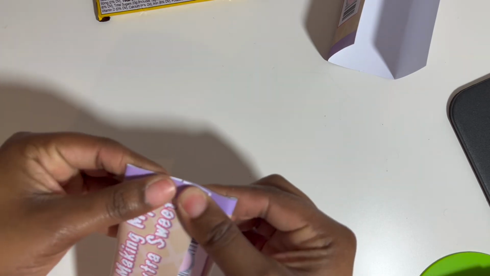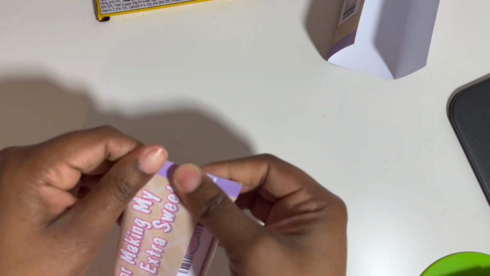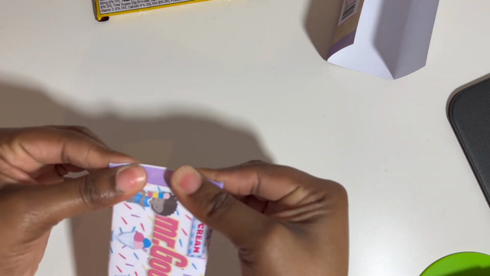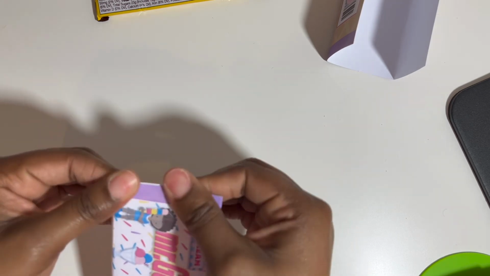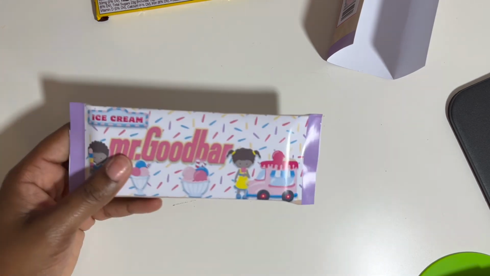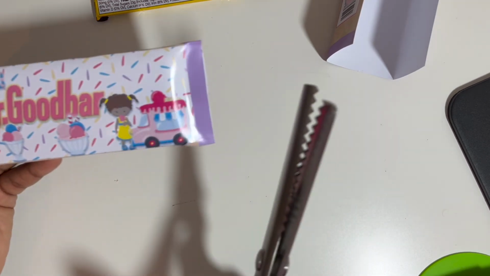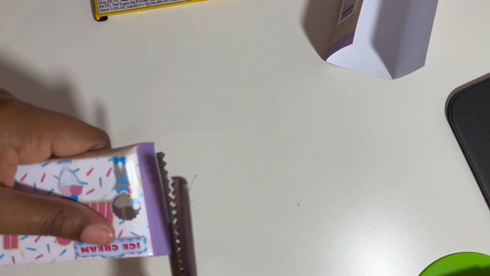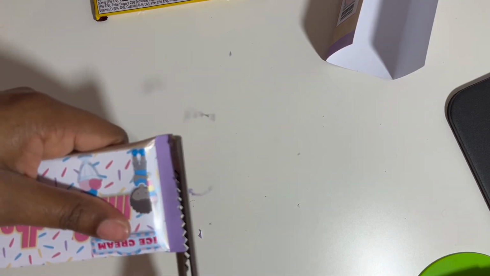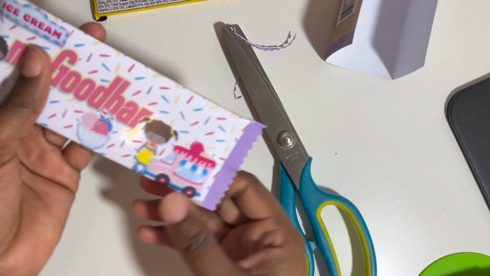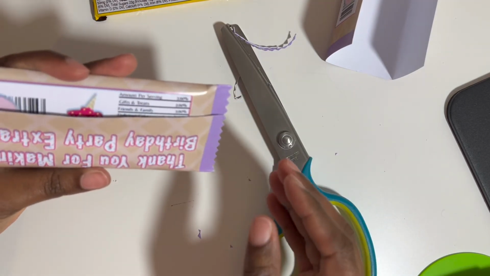And then you pinch it down. Be careful not to burn yourself. And just press it down. And then now you want to get your pinking shears and just take a little bit off. And there you have it. You have your Mr. Goodbar.